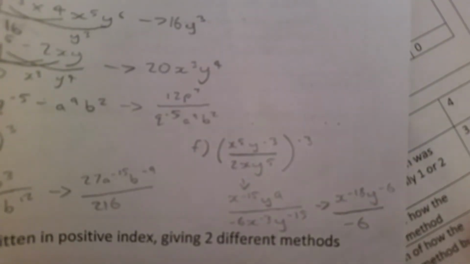Y. So x negative 18. X to the power of negative 18. Now you got the y's here. 9 minus negative 15 becomes negative 6. So it would be y to the power of negative 6. So this is the answer here.